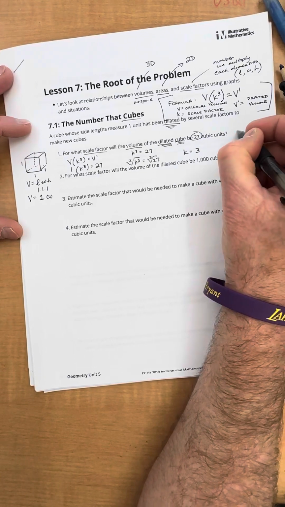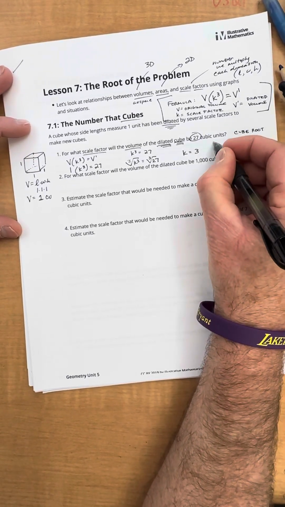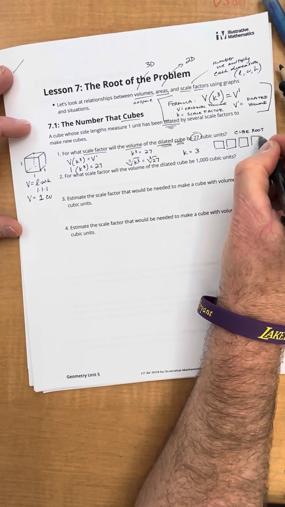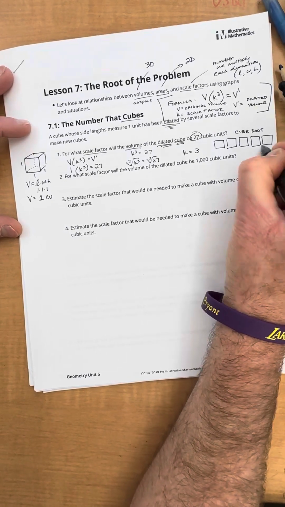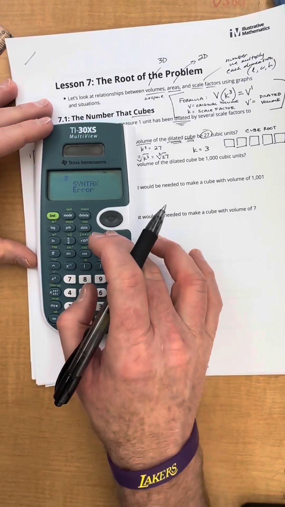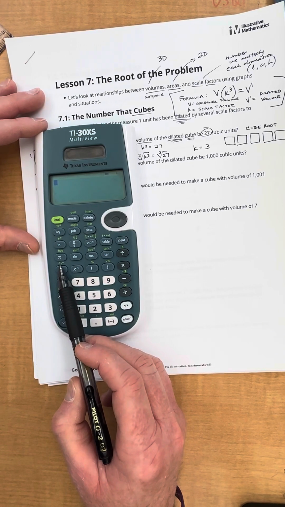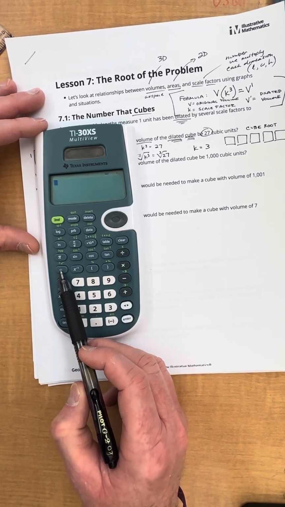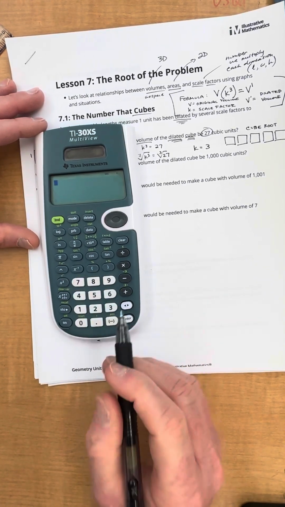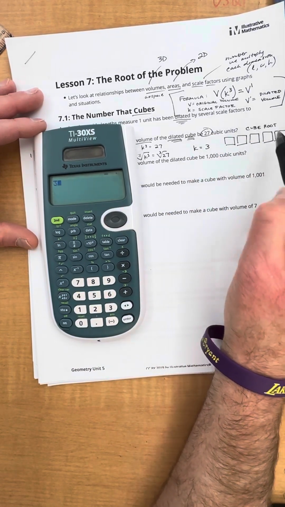Now, to find a cube root, you just have to hit some buttons on a calculator. I think that's it, but let me see here. So for this one, you look for the cube root, and it's right here. It's right above the arrow. See that little x and the radical sign? So you're gonna say 3, because we're dealing with a cube root.